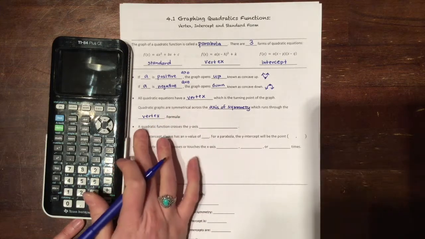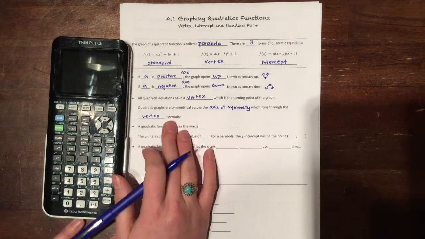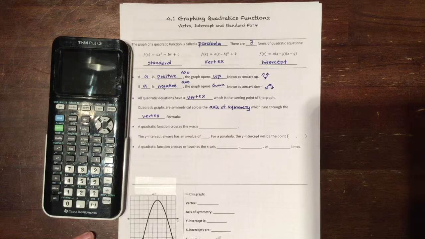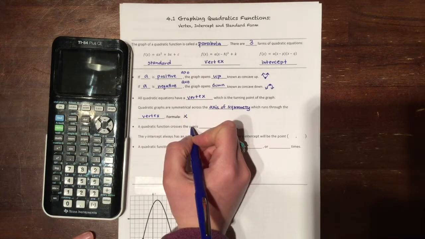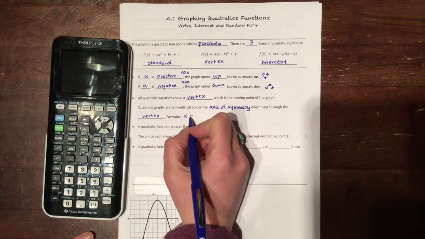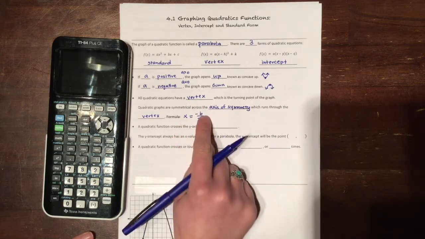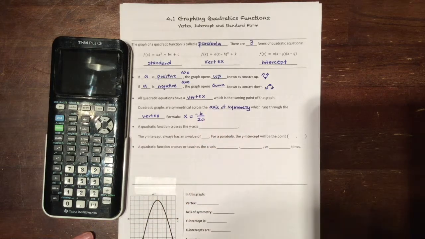Specifically, it runs through the x value of your vertex. In general, the formula, if we have it in standard form, is think about your quadratic formula. X equals negative b plus or minus the square root of b squared minus 4ac all over 2a. It's that negative b over 2a. That's where we're starting at, and then we add or subtract a value from there.